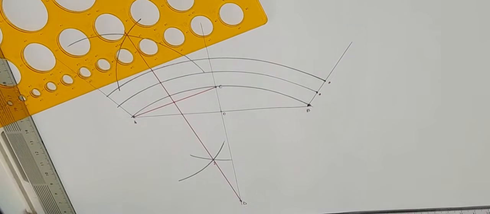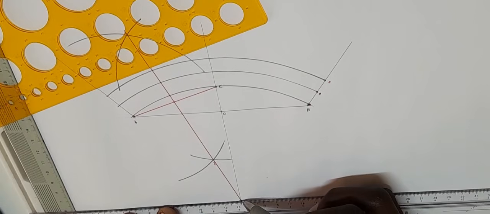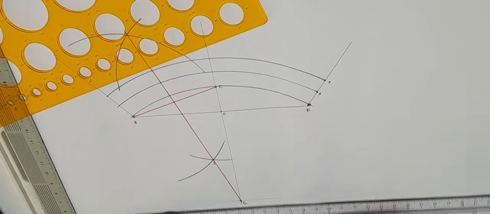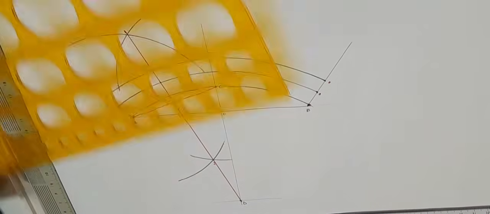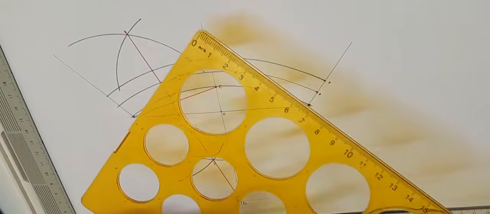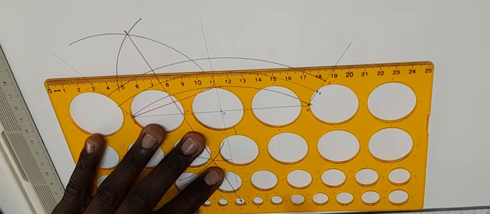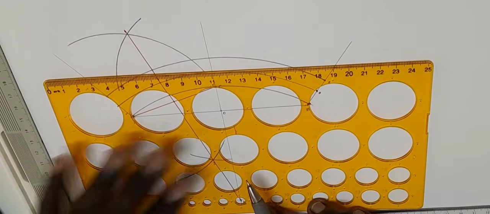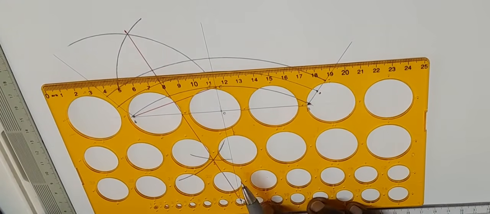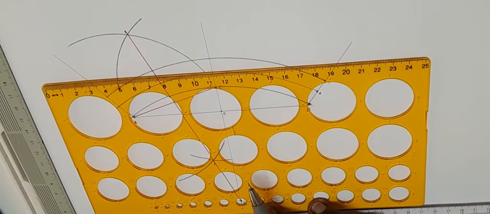From point D, you can just draw a line here as a center line like this. So you're gonna count in the stencil and use number 7. So 1, 2, 3, 4, 5, 6, 7. This is my circle number 7. Remember your circle stencil, as I've said, it must be level or straight.